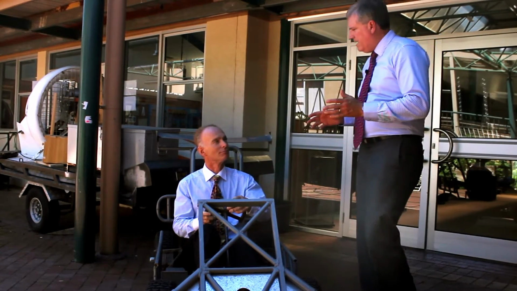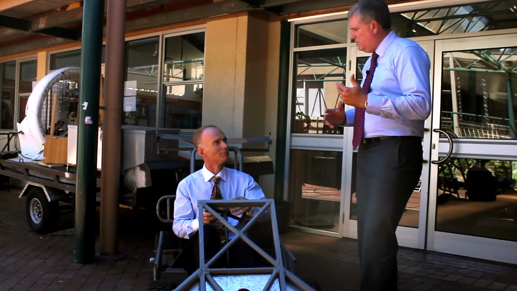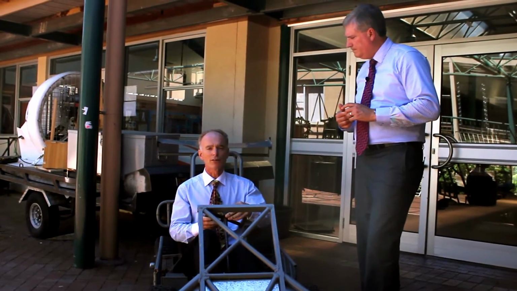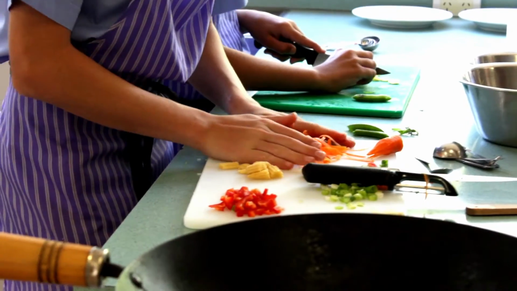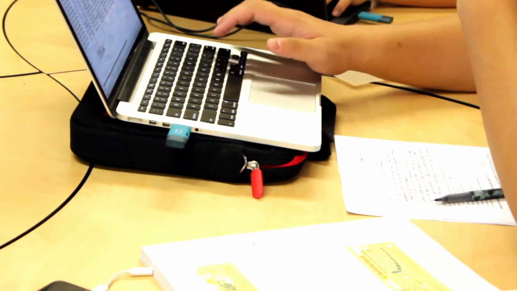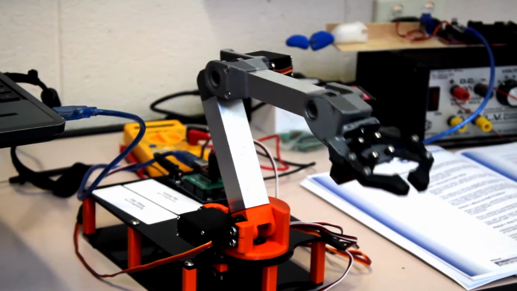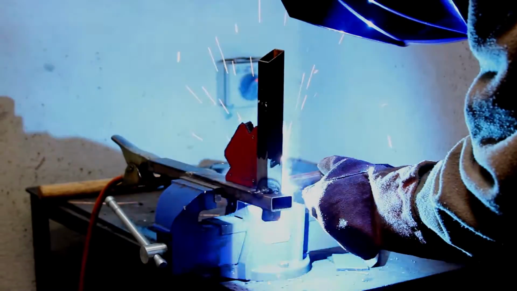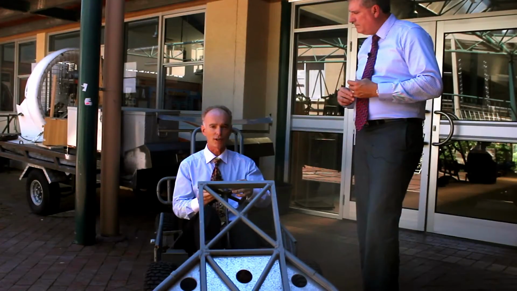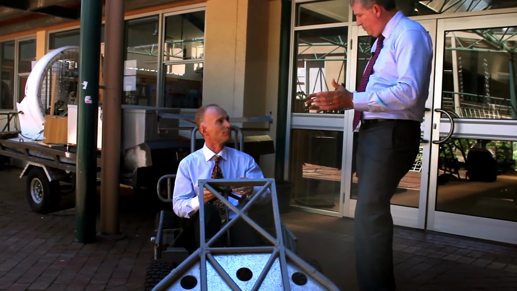So Wayne, tell us a little bit about this area of technology and what sort of things students learn in this area. So in this area there's a wide range of different topics the students cover. There's food technology, information technology, systems technology with things like this, and product design using materials such as wood, metal, plastics, etc. So maybe let's have a look at the product design field.